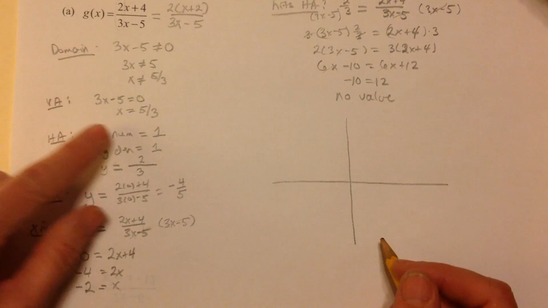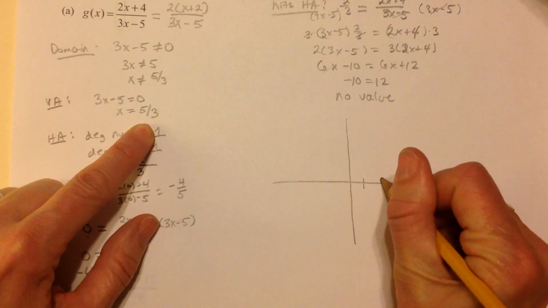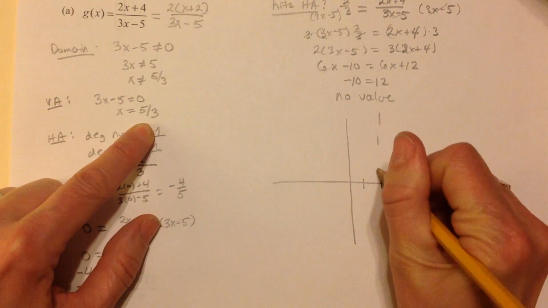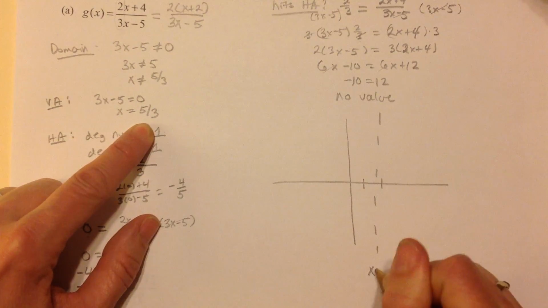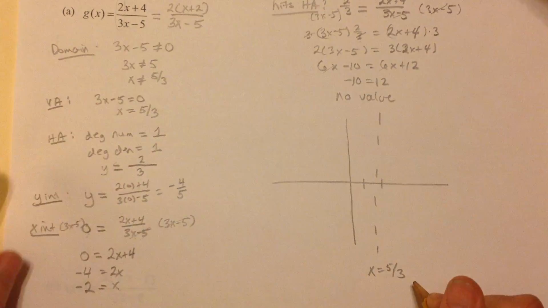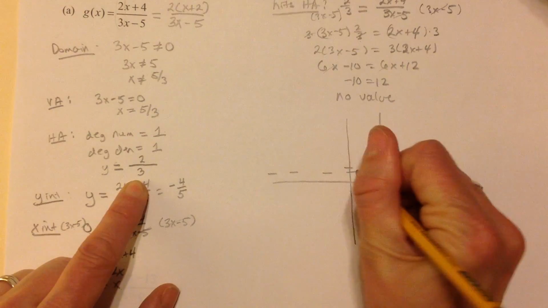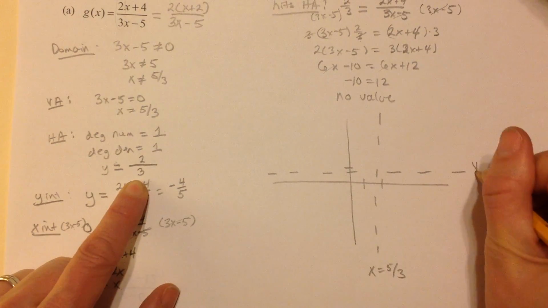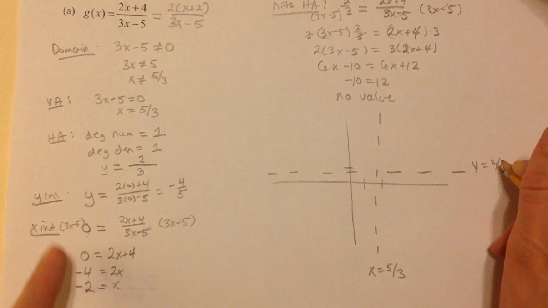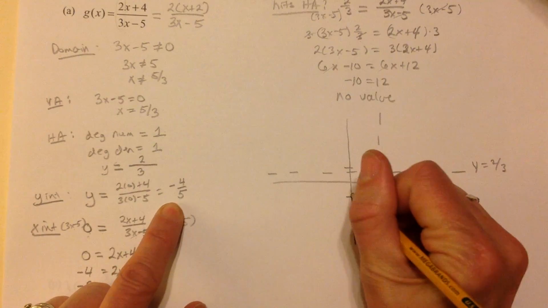Okay, so the vertical asymptote is at 5/3. Vertical asymptotes should be dashed lines. The horizontal asymptote is at 2/3. Again, that should be a dashed line. We have a y-intercept at negative 4/5.